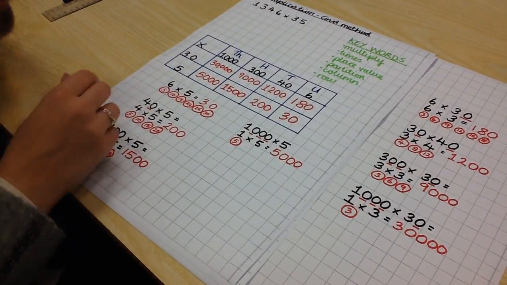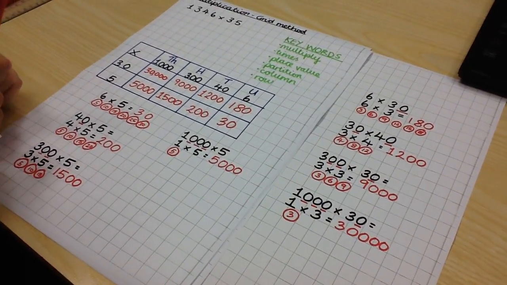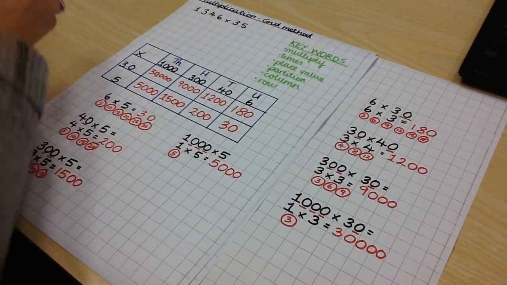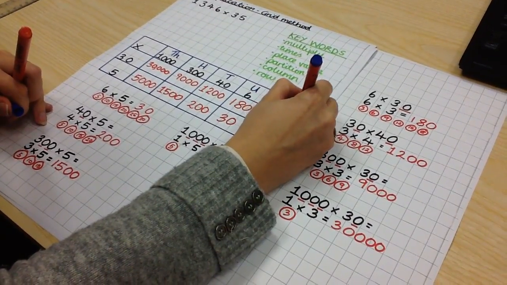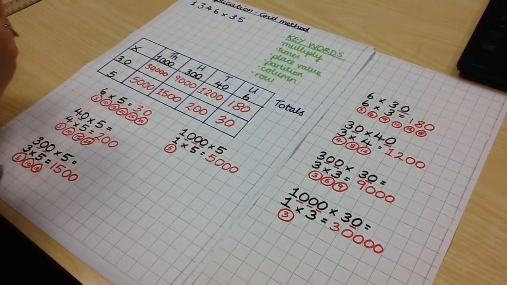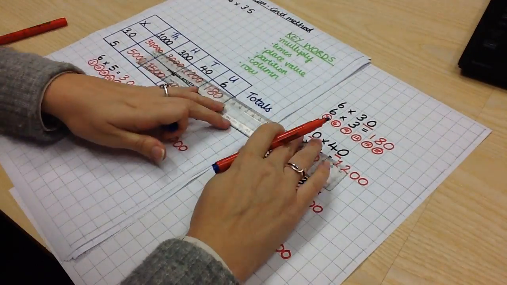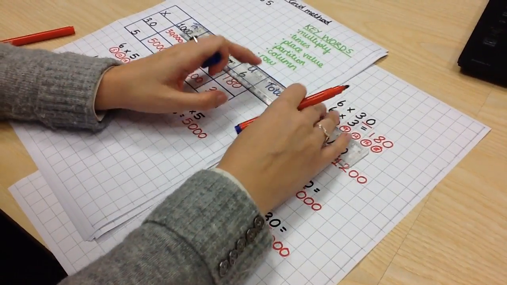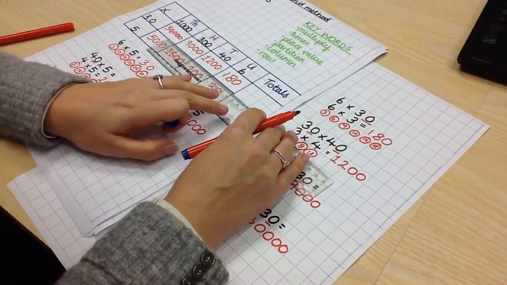Once we have completed this box, we move on to the next step. So at the end of the units column, we draw another column entitled totals. To ensure the layout is fine, we always use our grid lines.